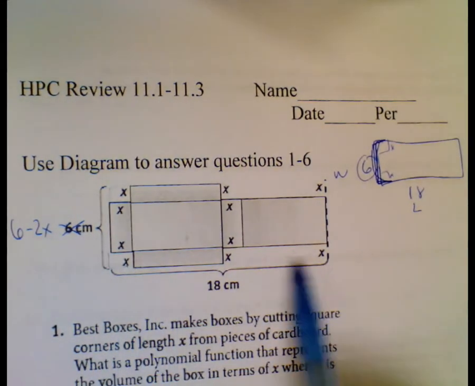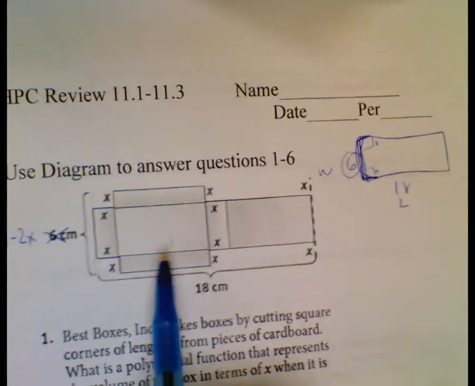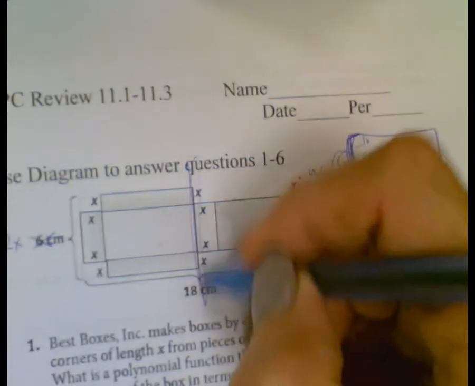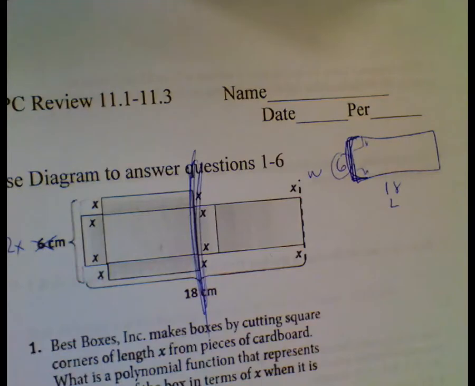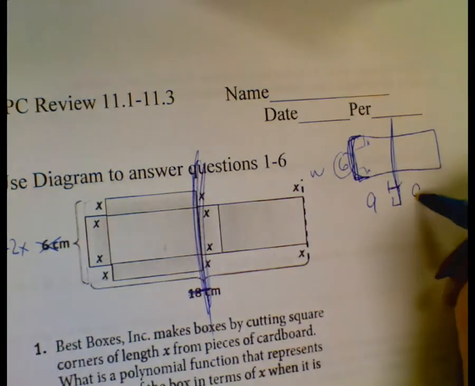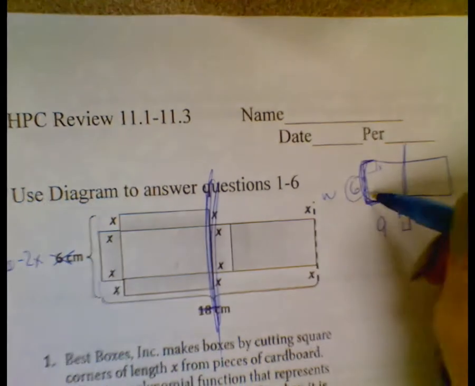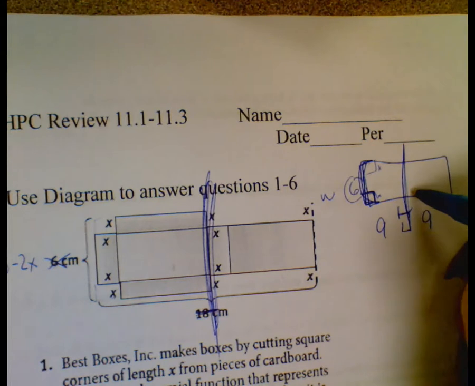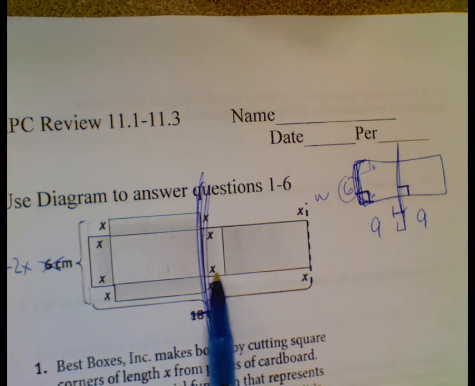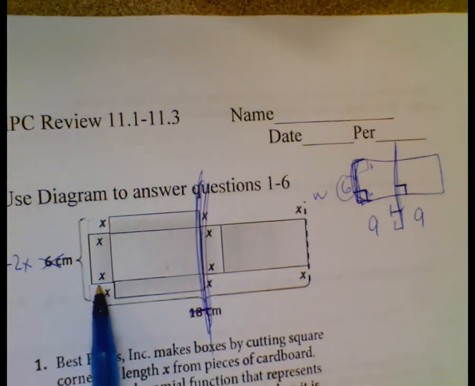Now the length here is the whole box flattened out, but we're going to fold this in half. Okay, we're going to fold it in half. So just cut it in half. So that means the 18 is now 9 and 9. But we're cutting out a corner on each side. So if you look at the picture, we're cutting out this much right here and this much right here.